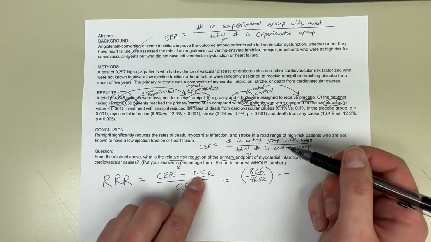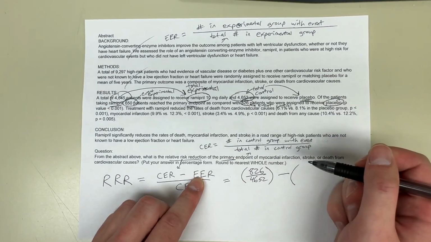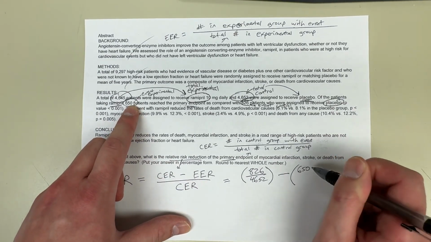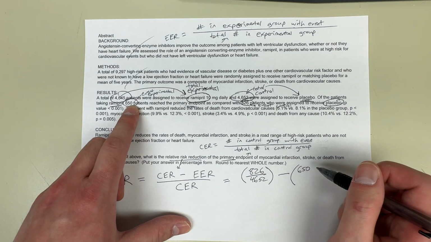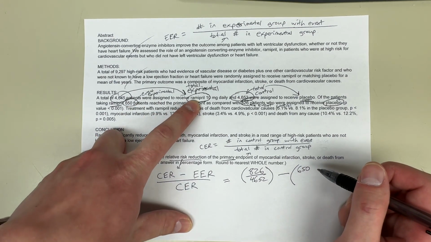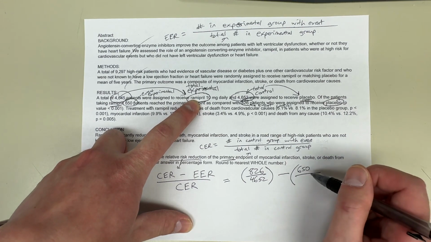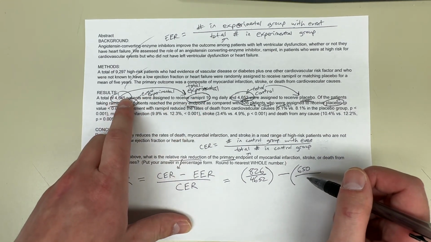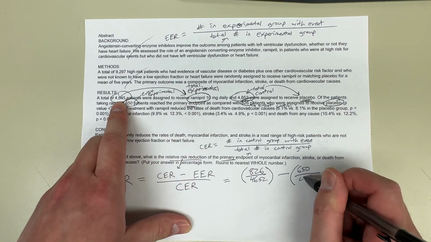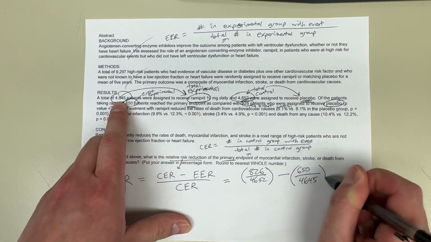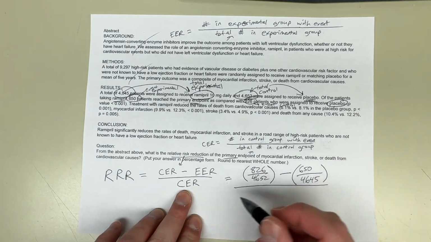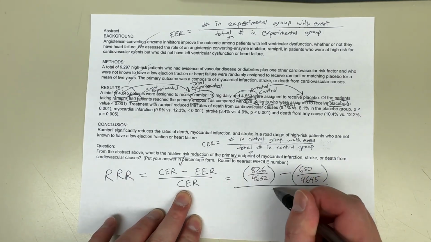Subtract the experimental event rate: 650 patients reached the primary endpoint in the ramipril group, divided by the total number in the ramipril group, which is 4,645. And then divide that all by the CER, which is just a repeat of up here.